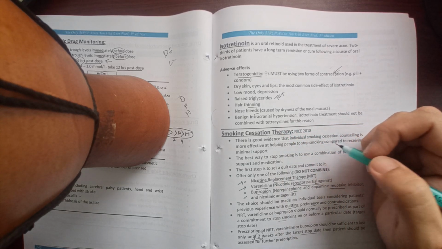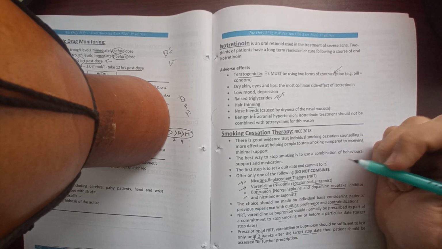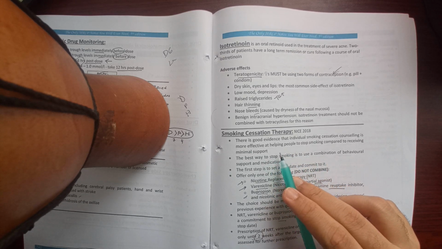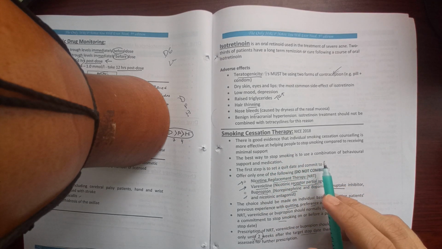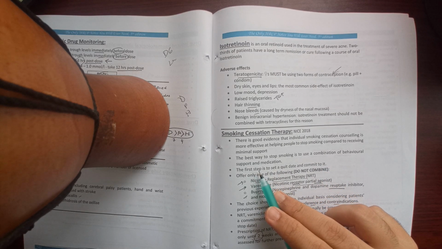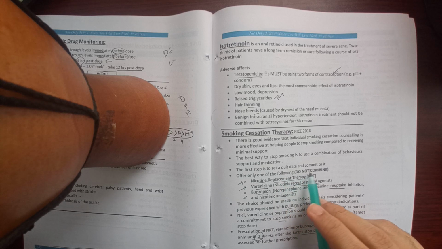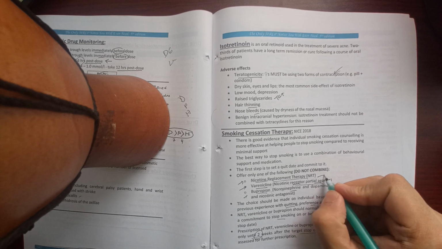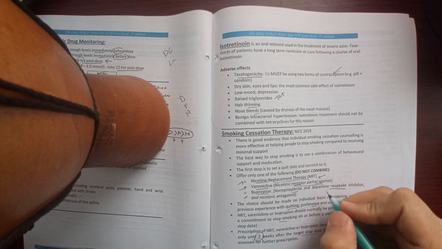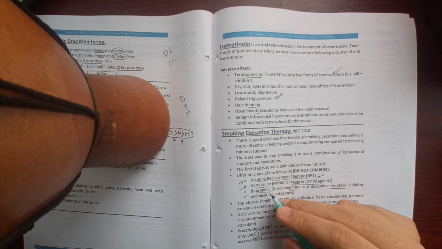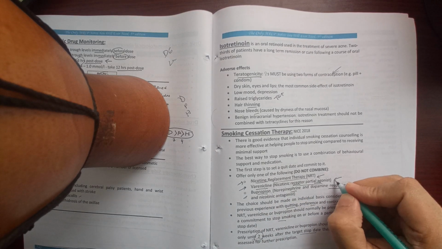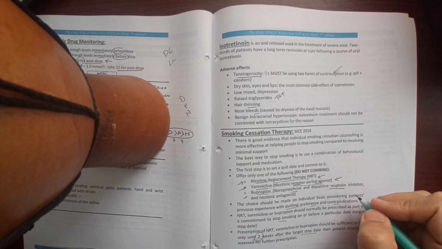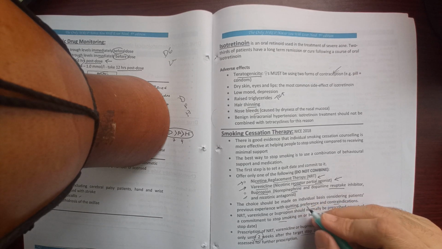Okay, smoking cessation therapy is also important. There's good evidence that individual smoking cessation counseling is more effective at helping people to stop smoking compared to receiving minimal support. The best way to stop smoking is to use a combination of behavioral support and medication. The first step is to set a quit date and commit to it. Offer only one of the following, do not combine. So you can give one of these three. They either give nicotine replacement therapy, or you can give varenicline, a nicotine receptor partial agonist, or bupropion, a norepinephrine and dopamine reuptake inhibitor and nicotinic antagonist.